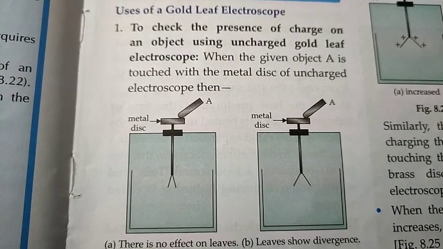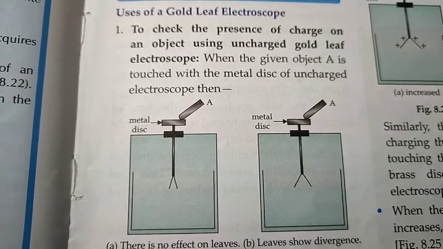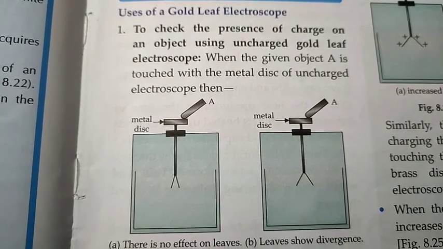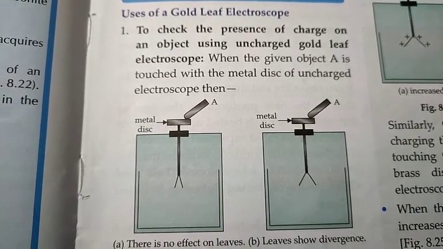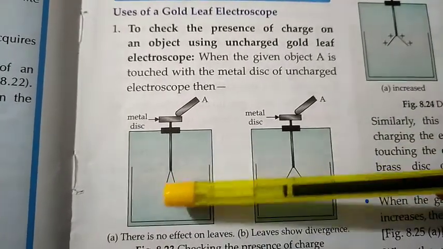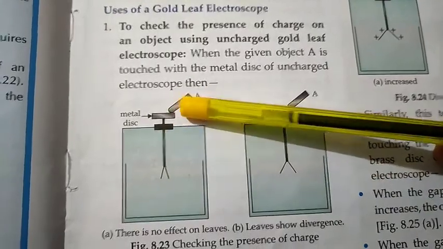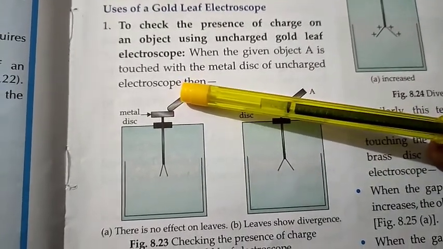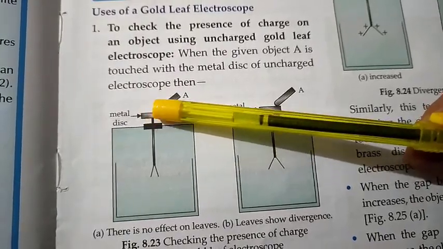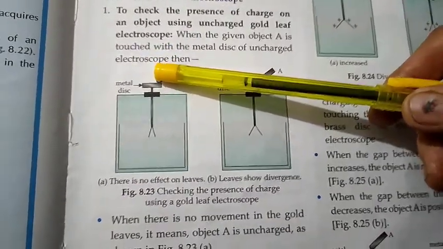So let's see what the uses of the gold leaf electroscope are. First is to check the presence of charge on an object using an uncharged gold leaf electroscope. So this is a gold leaf electroscope, it is uncharged, and this is object A. When object A is touched with the metal disc of this uncharged electroscope, what happens?